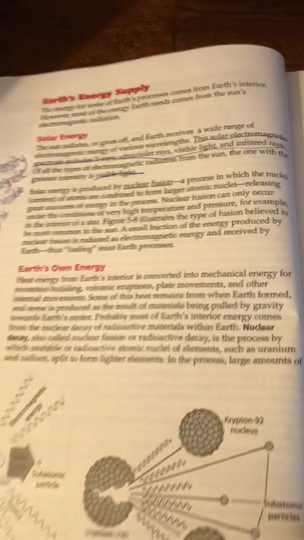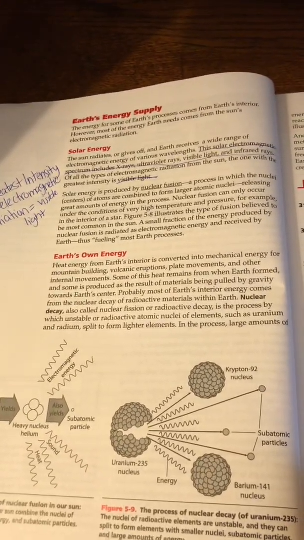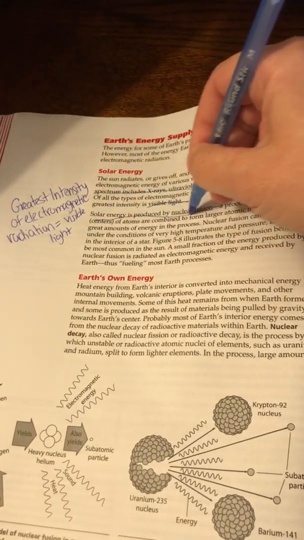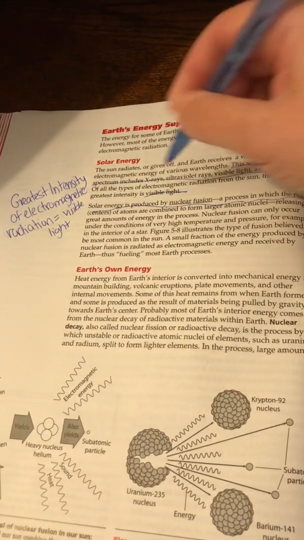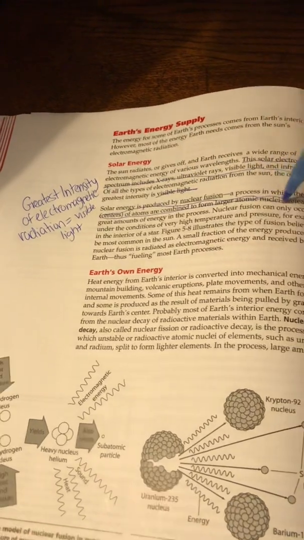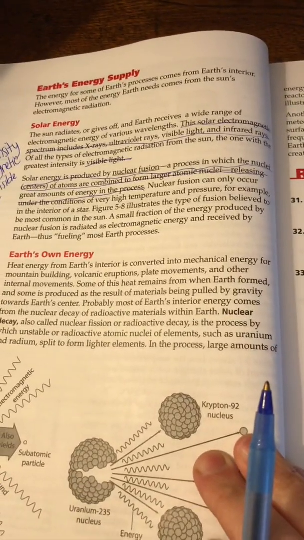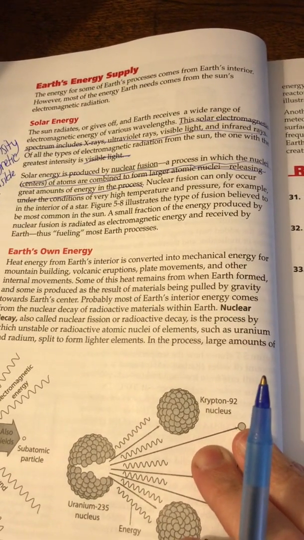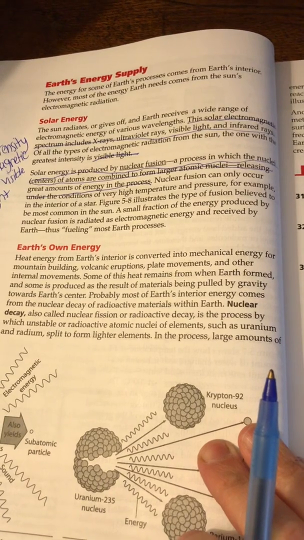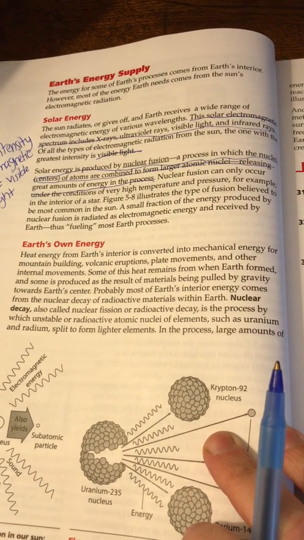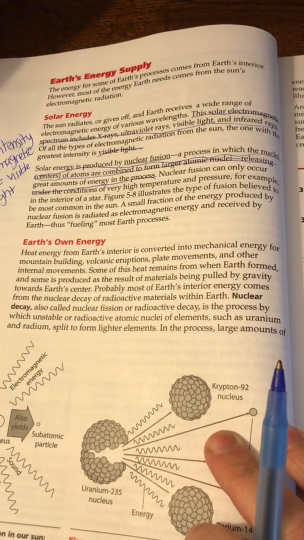Solar energy is produced by nuclear fusion, a process in which the nuclei, centers of atoms, are combined to form larger nuclei, releasing great amounts of energy in the process. Nuclear fusion can only occur under the conditions of very high temperatures and pressure, for example, in the interior of a star. Figure 5.8 illustrates the type of fusion believed to be most common in the sun.